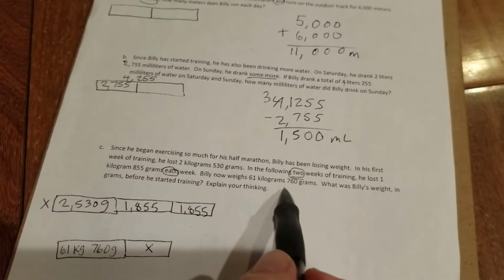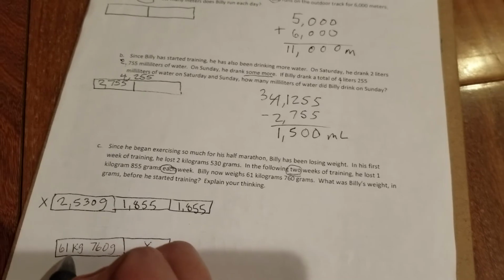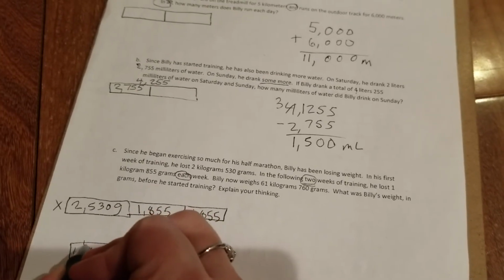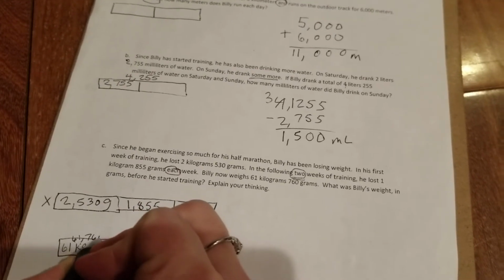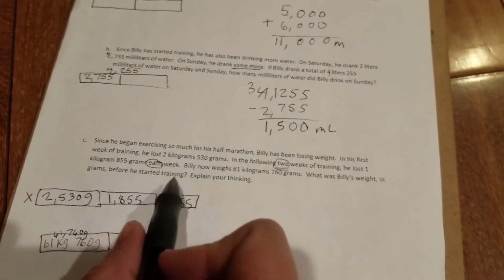Okay. Billy now weighs 61 kilograms, 760 grams. We know that's 61,760 grams. What was Billy's weight in grams before he started training?